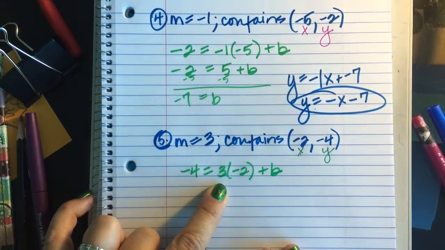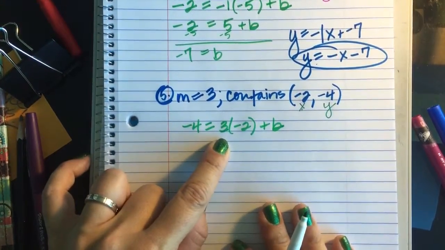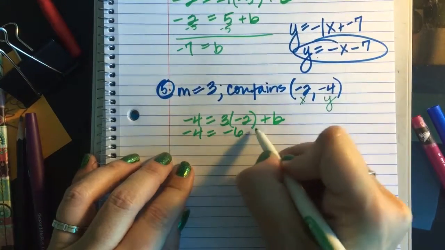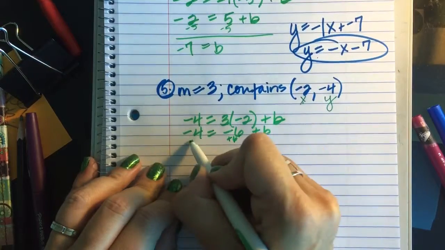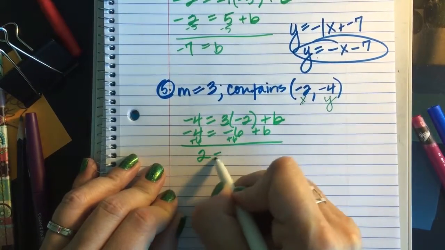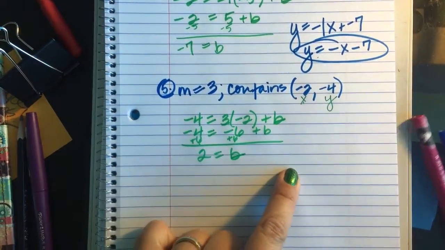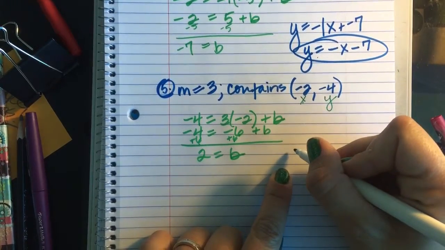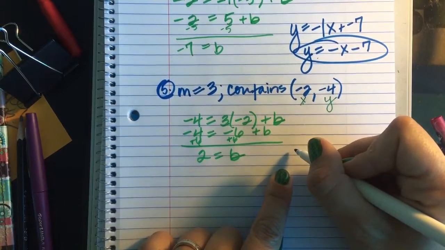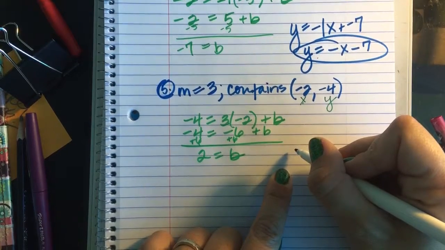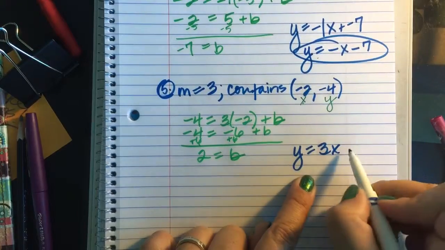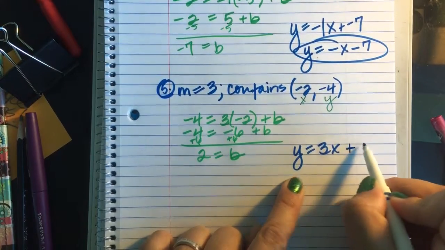Perfect. Good stuff. So -4 equals -6 plus b. If I add 6 to both sides, that's going to give me 2 equals b. Justin, when you're ready, give me the final equation. Perfect.